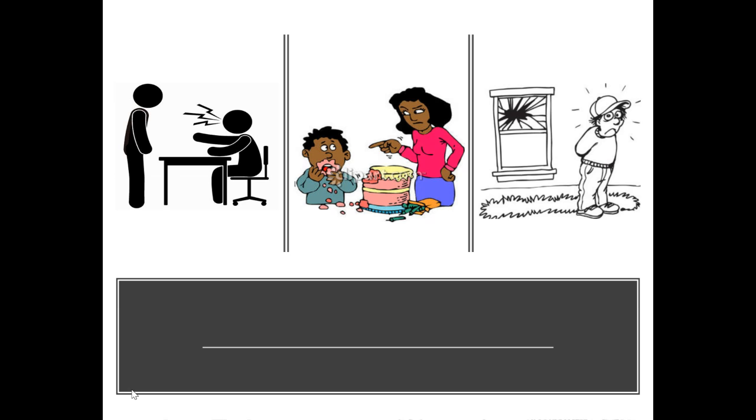In the next picture, I notice a mom is getting after her son for eating the cake. And in the next picture, I notice a boy who looks like he might have broken a window, maybe by playing baseball. So, how are all these pictures the same or similar?